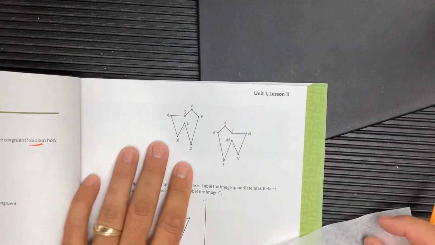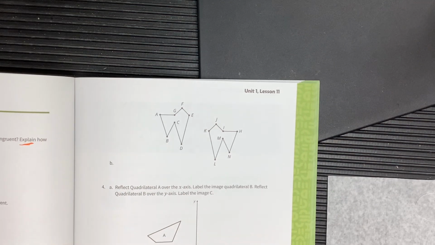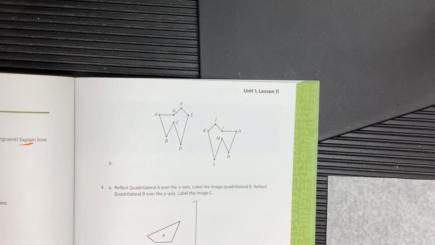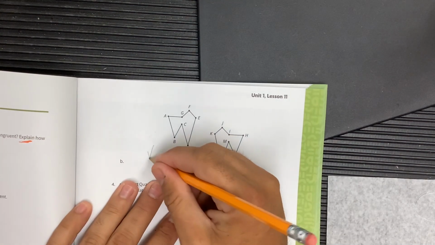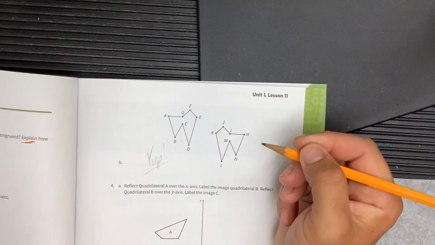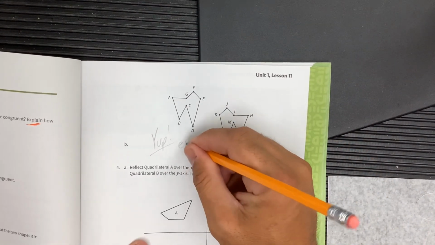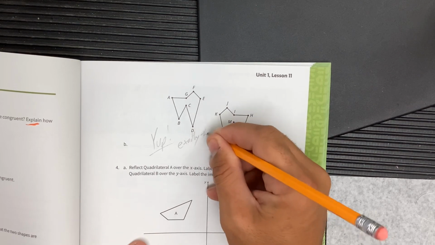B, what do you think on that one? Yeah, if you trace it again, it's going to be exactly the same. We're going to go yup. We're going to change it up a little bit. Exactly the same. I traced it.